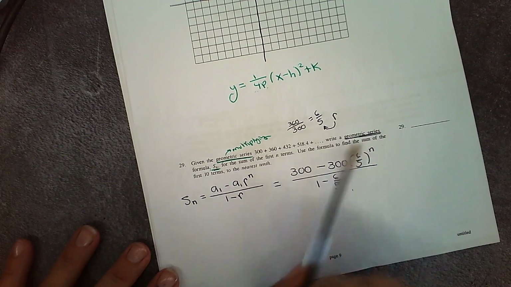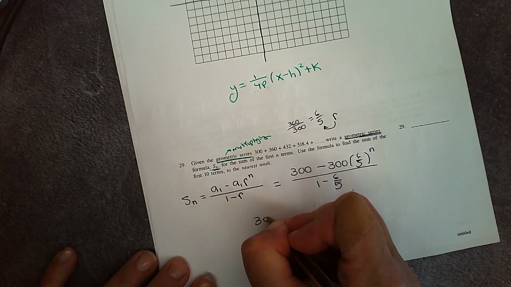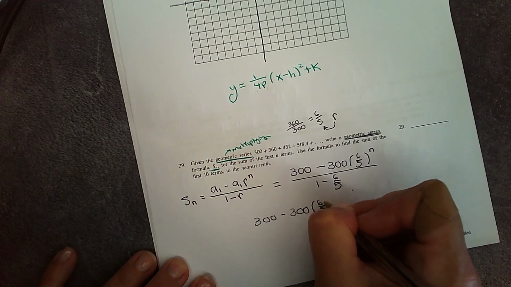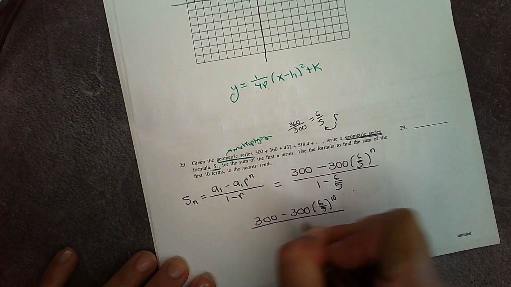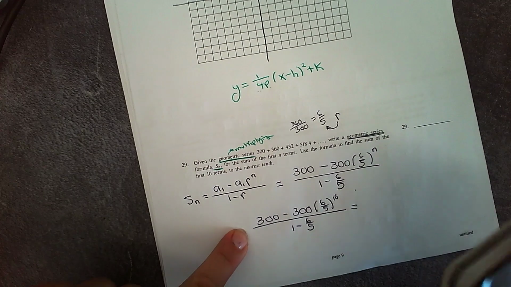And then use the formula to find S10. So we're now going to plug 10 in for n. So I'll write that down, right?